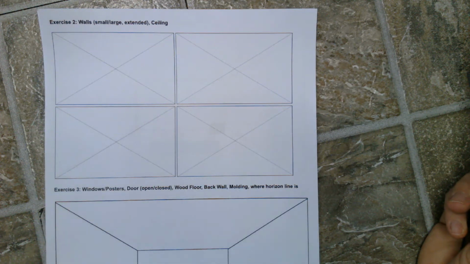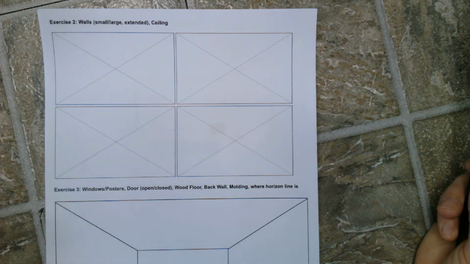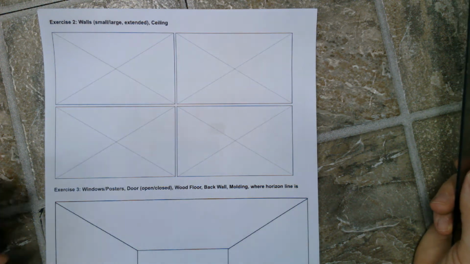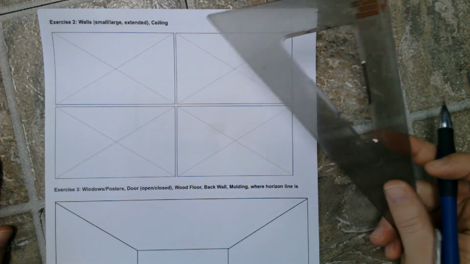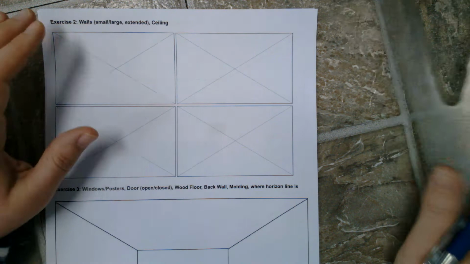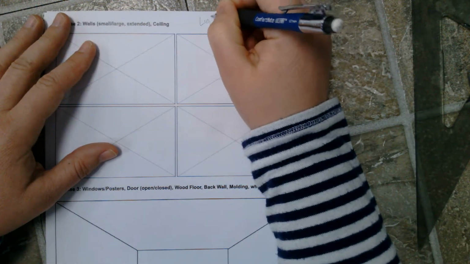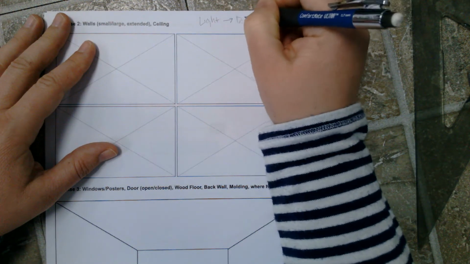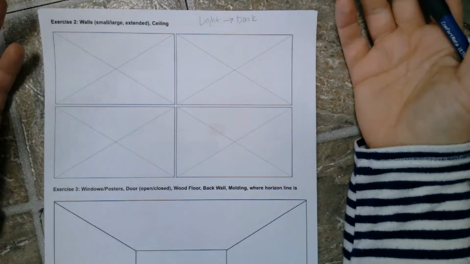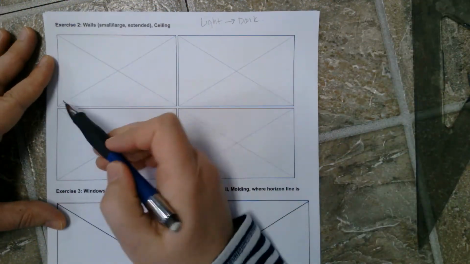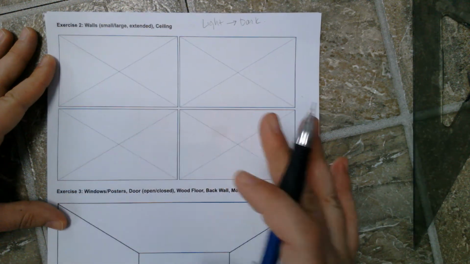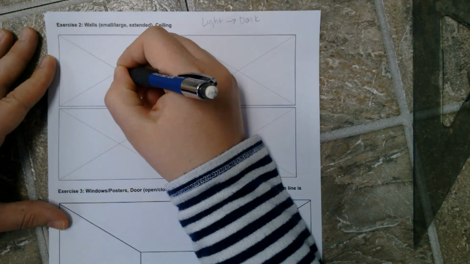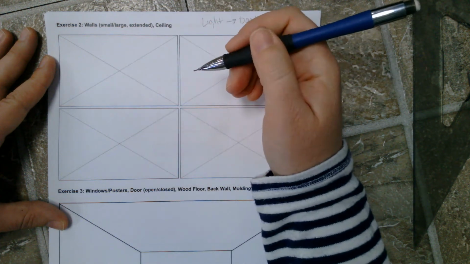Right, so in exercise 2, we want to talk about how to create the space, how to create the walls and everything else. What I'm going to highly suggest is when you first start off, you should start off by putting very, very light lines. Remember, we're going from light to dark, because you're going to end up erasing. So light, connecting the corners. This is how you're going to be able to figure out where that vanishing point is. Now, the vanishing point is always in that center.